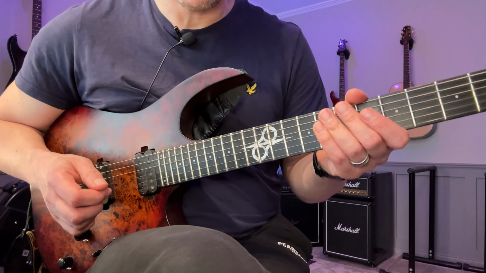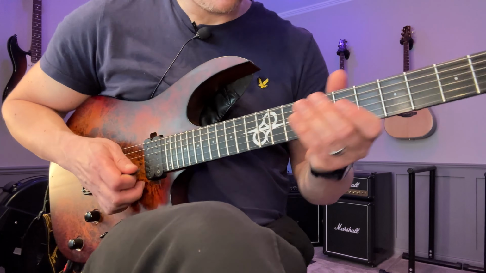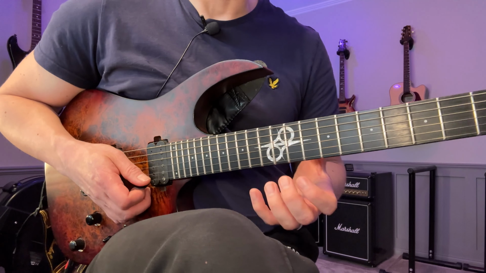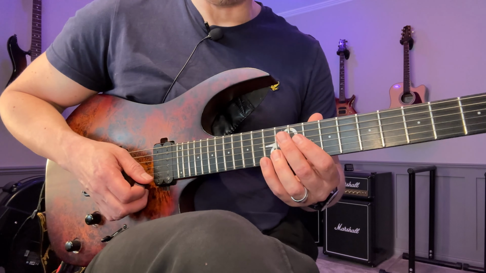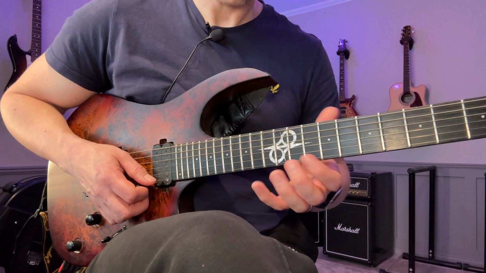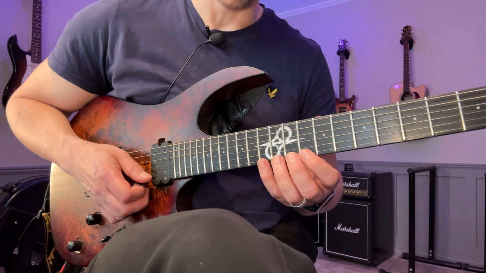And the second way to practice this is to take the actual contour of this lick, which basically means you have 3 notes on each string. And if you take the 6-note sequence, for example, you have this.